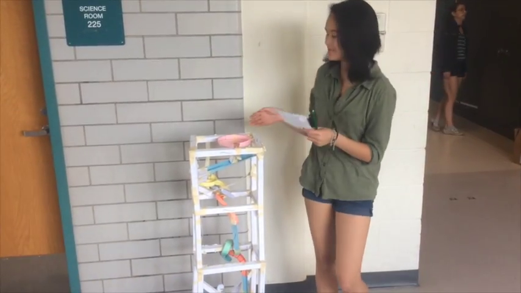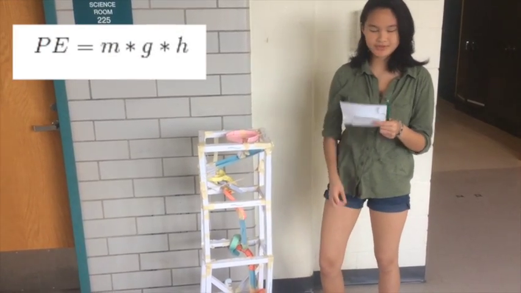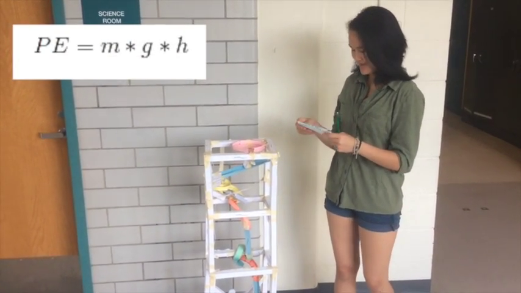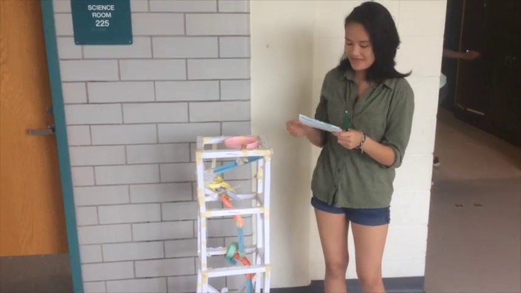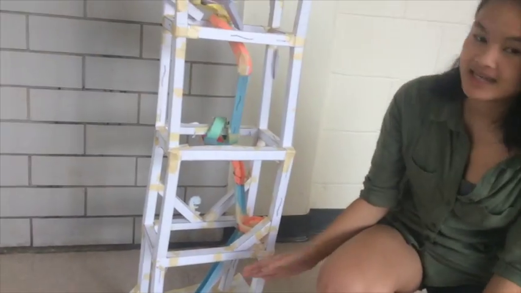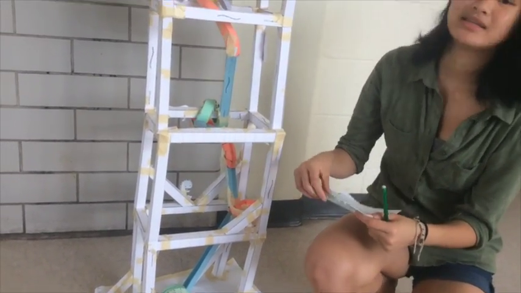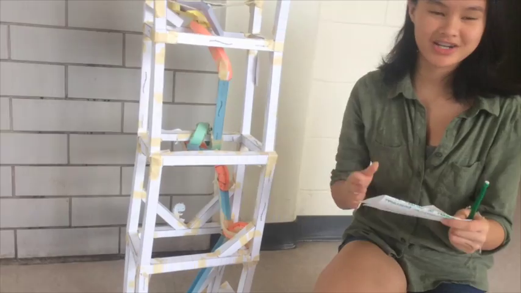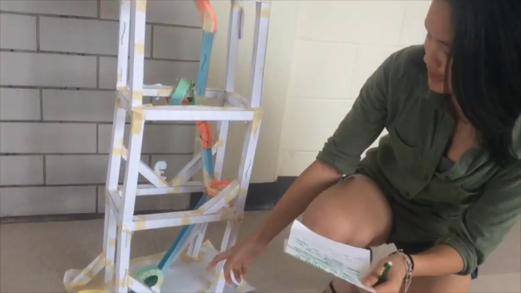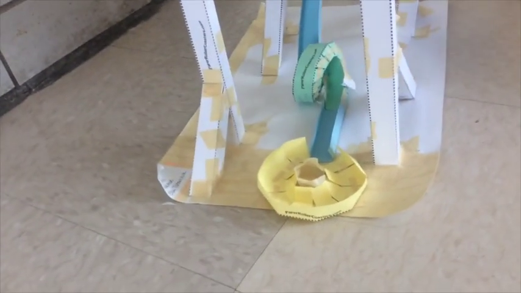So the gravitational potential energy of the marble at the start is 0.032 joules with the height times mass times gravity formula. And then at the loop at the bottom here, the marble experiences the highest kinetic energy because it's at the bottom, the lowest point of the coaster, and all the potential energy has been converted into kinetic energy. And then due to the friction of this flat track, the ball eventually stops and it goes around and then it loses all its energy and then stops.